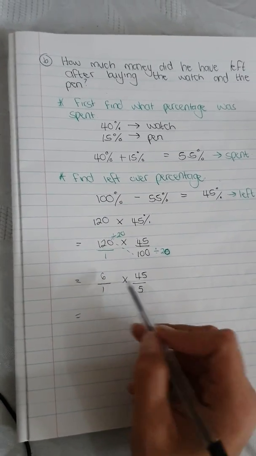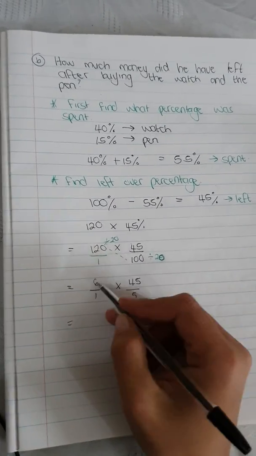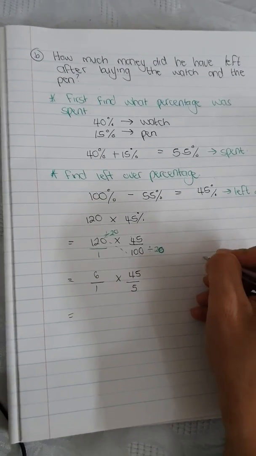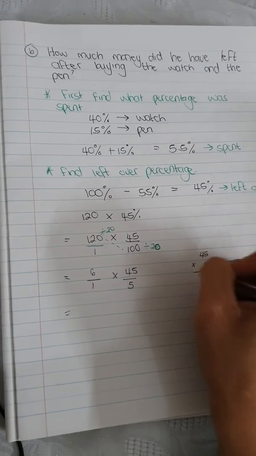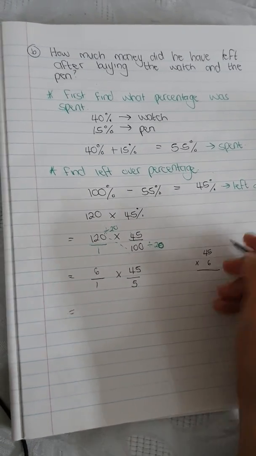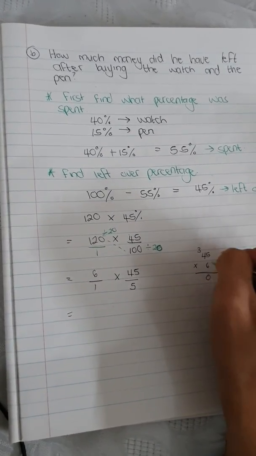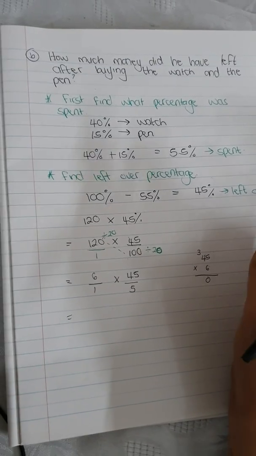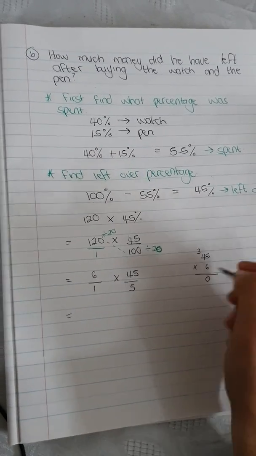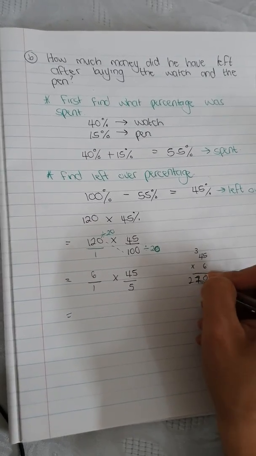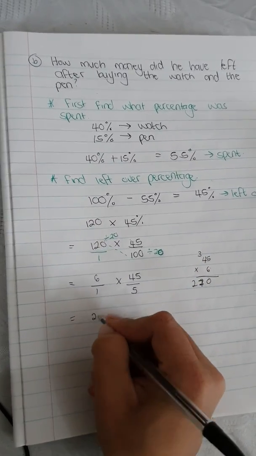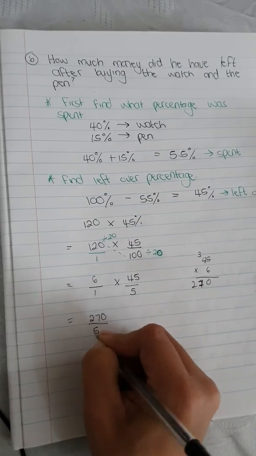You are not just going to know right off the top of your head what is 6 times 45. So on the side of your page, you will do your multiplication or you'll do your sum on the side. 6 5s are 30, 6 4s are 24, plus 3 is 27. That gives me 270 over 5.